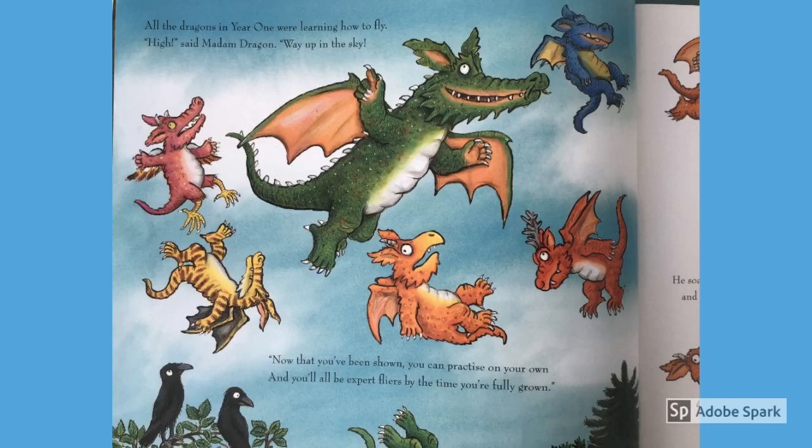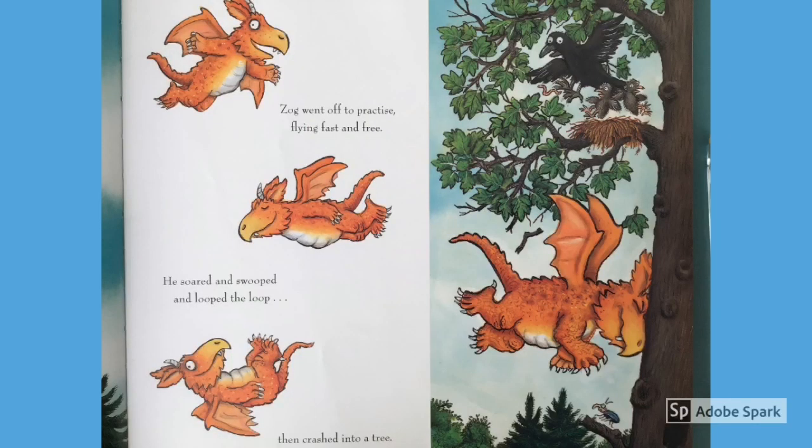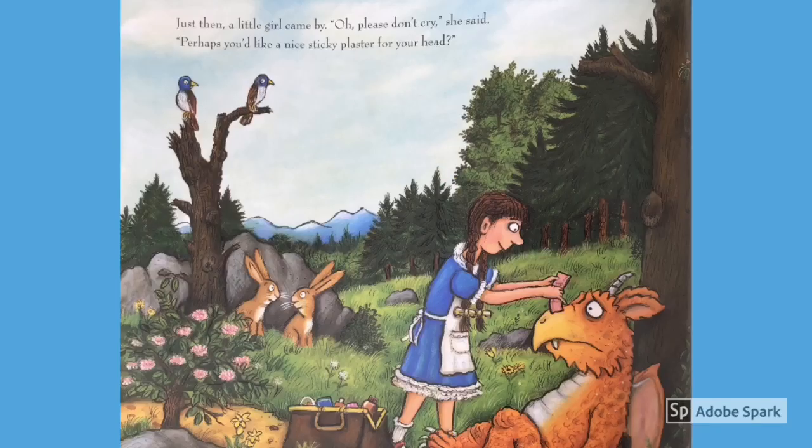All the dragons in year 1 were learning how to fly. "High," said Madam Dragon, "way up in the sky. Now that you've been shown, you can practice on your own, and you'll all be expert flyers by the time you're fully grown." Zog went off to practice, flying fast and free. He soared and swooped and looped the loop, then crashed into a tree. Just then, a little girl came by.